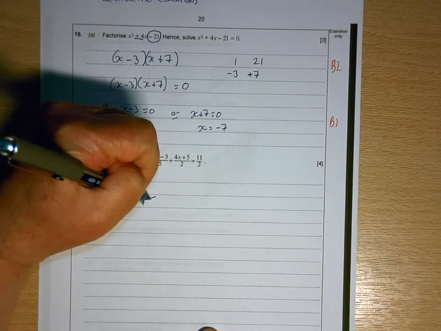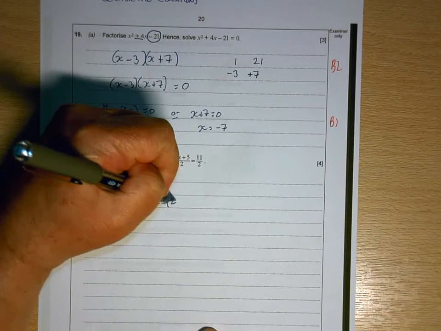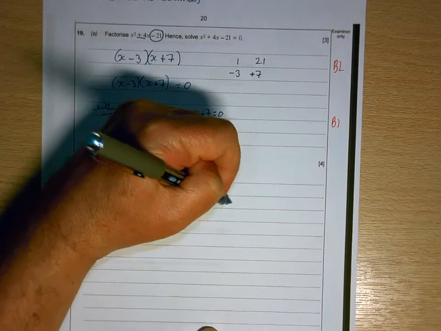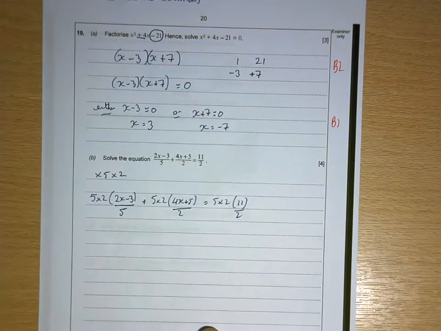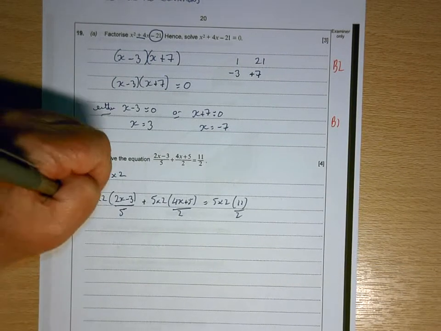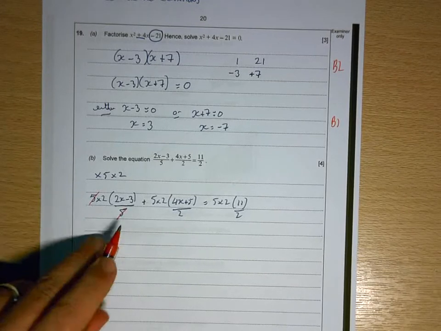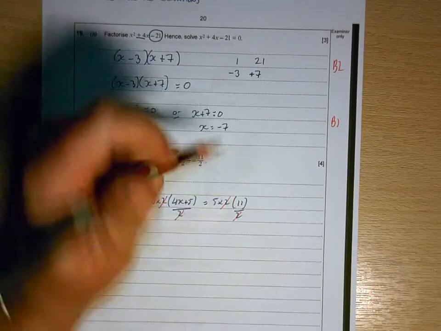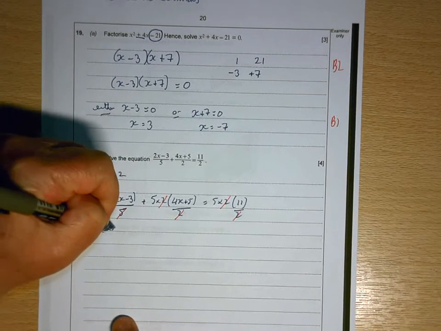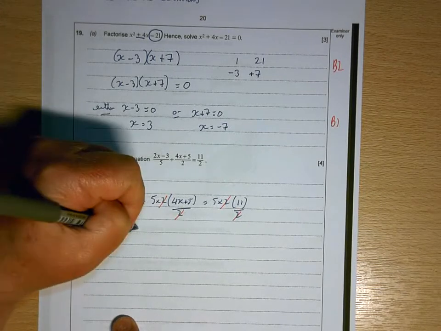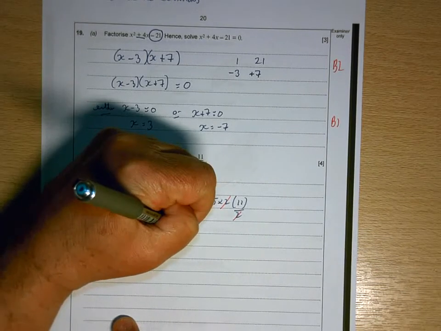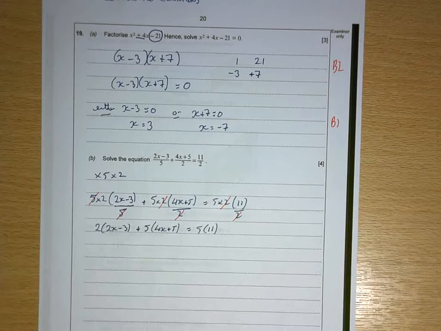I have to multiply this by 5 times 2. And I have to multiply this by 5 times 2. Now I could have written that as 10, but it's easier if I write it like that because you can see what I can cancel. So the 5's cancel, those 2's cancel, those 2's cancel, leaving me 2 bracket 2x minus 3 plus 5 bracket 4x plus 5 equals 5 bracket 11.